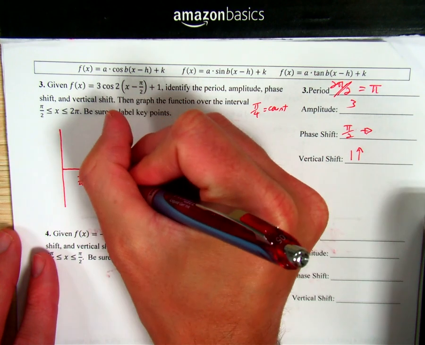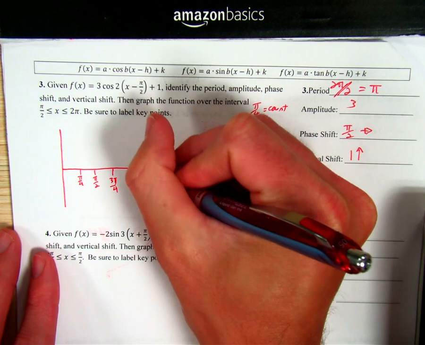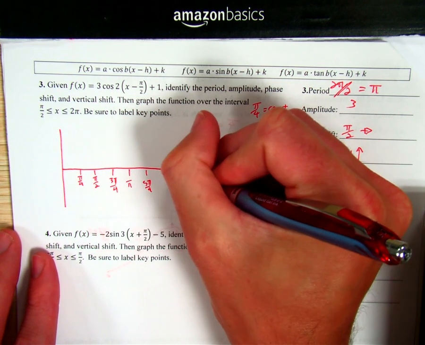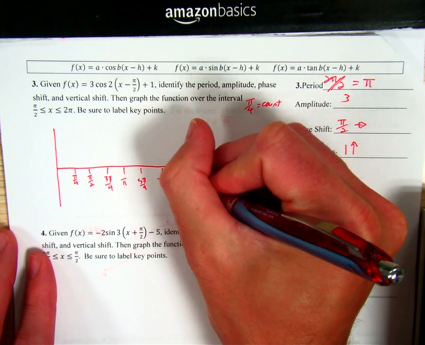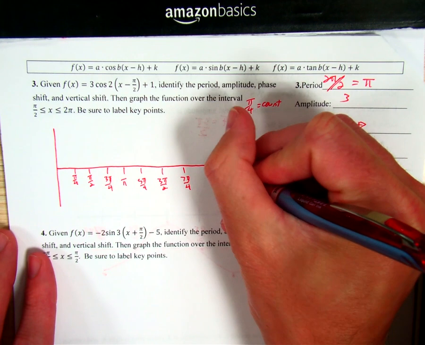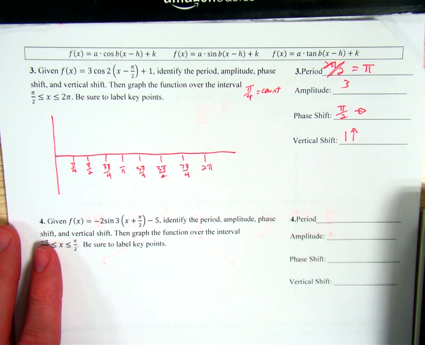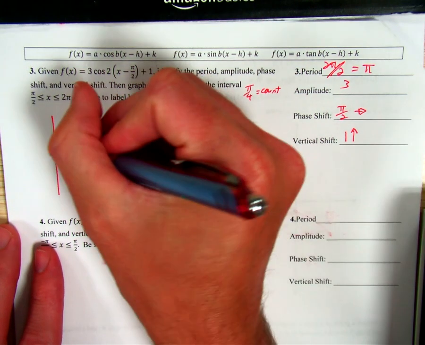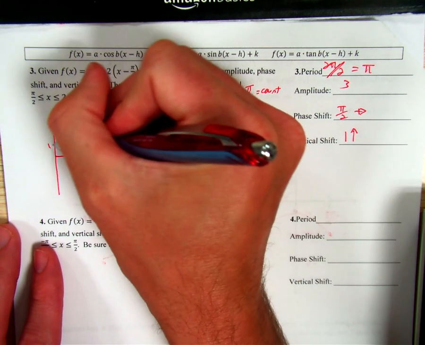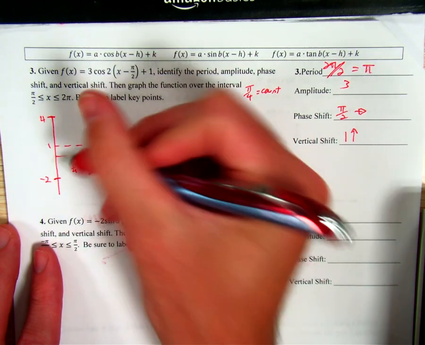Pi over 4. 2 pi over 4 is pi over 2. 3 pi over 4. 4 pi over 4 is pi. 5 pi over 4. 6 pi over 4 is 3 pi over 2. 7 pi over 4. And 8 pi over 4 is 2 pi. Okay, we got plus 1, so 1 is our new midline. Amplitude is 3, so it should be going up 3 to 4, and down 3 to negative 2.